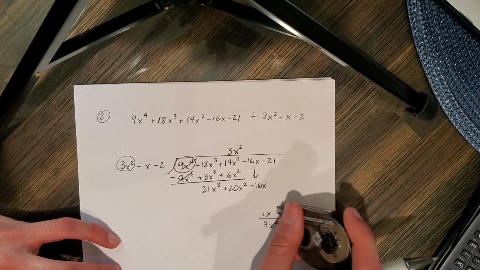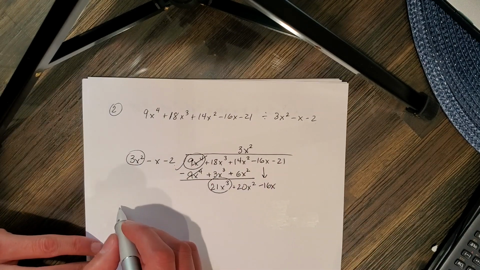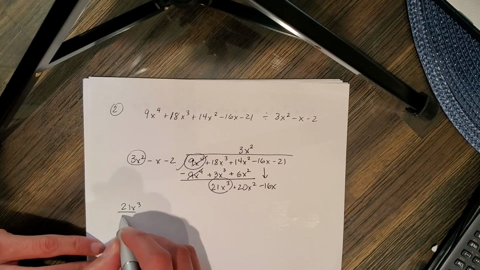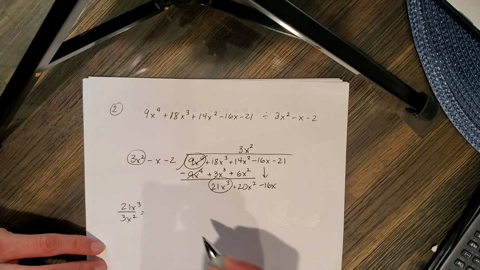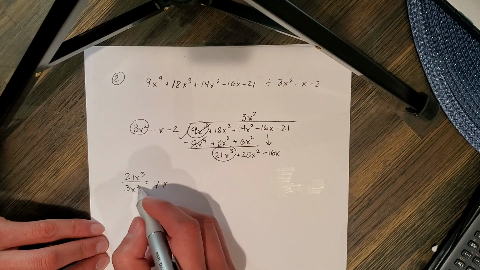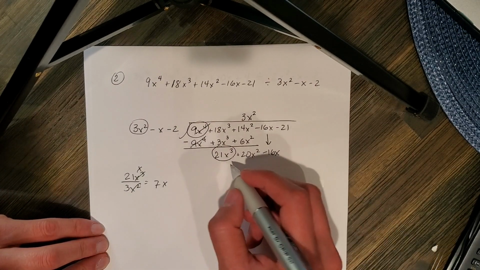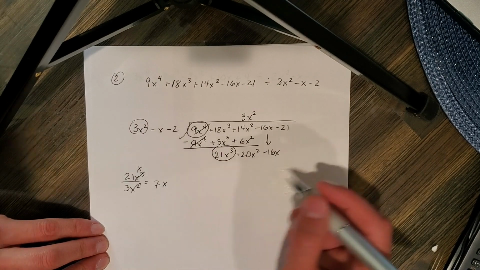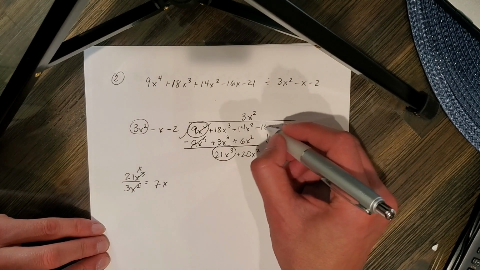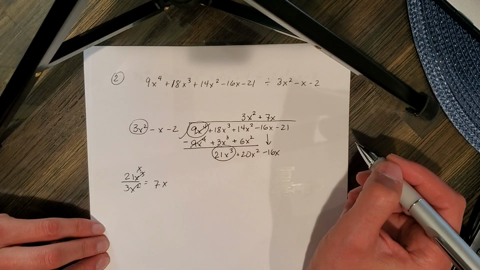So let's go ahead and take the first term here and divide it by the first term there. I'll do it over here. 21x cubed over 3x squared, okay? And so that's going to be 7x, because 2 of these go away with 2 of those, and I'm left with just an x. So this will be 7x. Okay, so I'm going to put that above the negative 16x, so it'll be plus 7x.